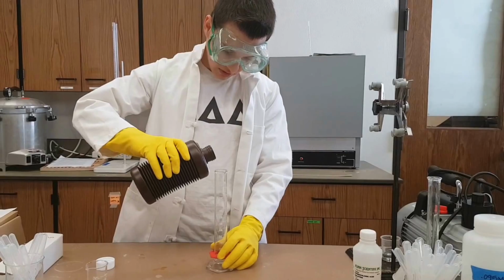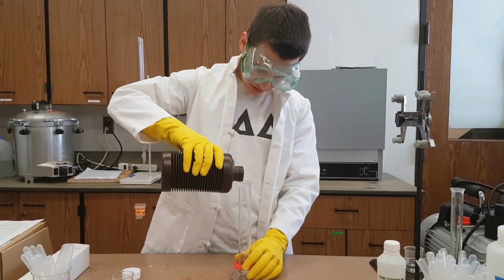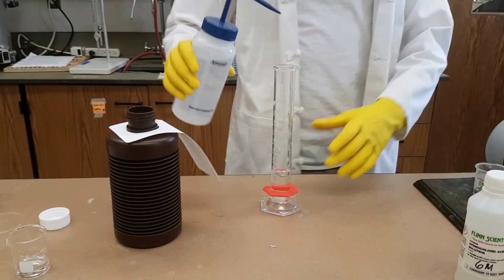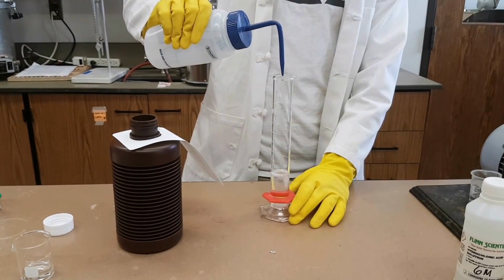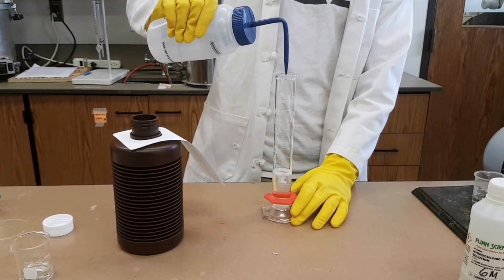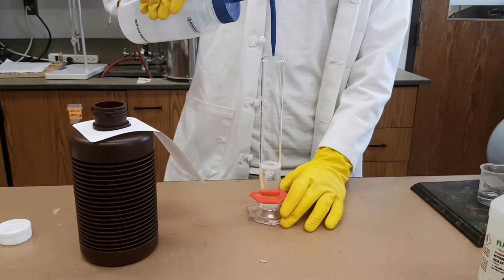Adding 29 milliliters of 30% hydrogen peroxide. Then we're going to fill up with DI water to the 100 milliliter mark to make an 8.6% solution of hydrogen peroxide.